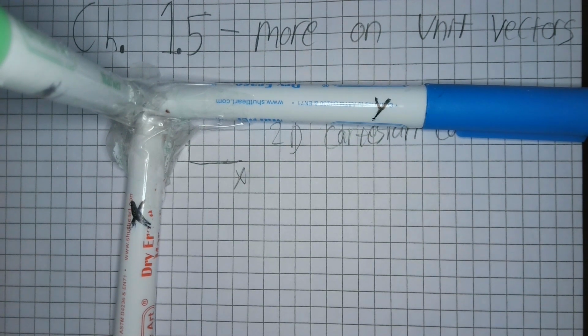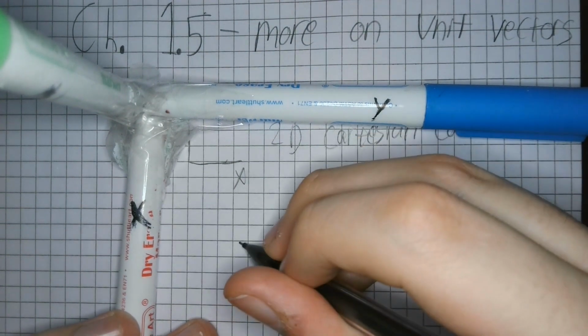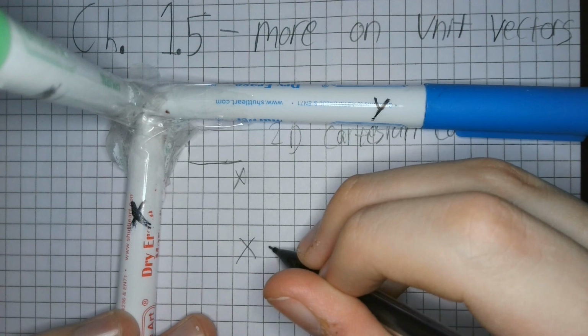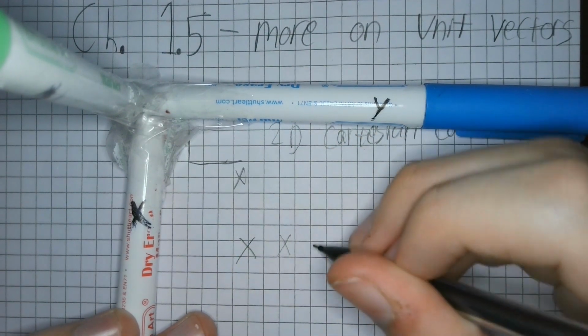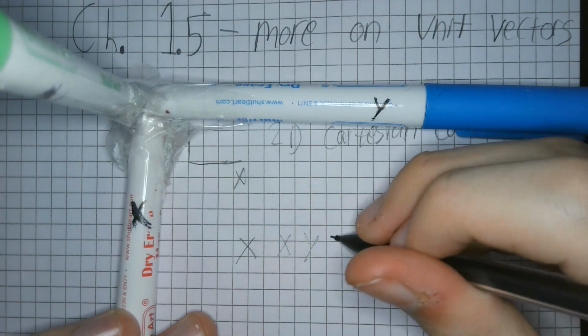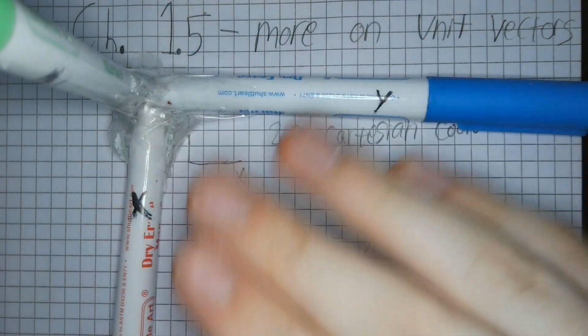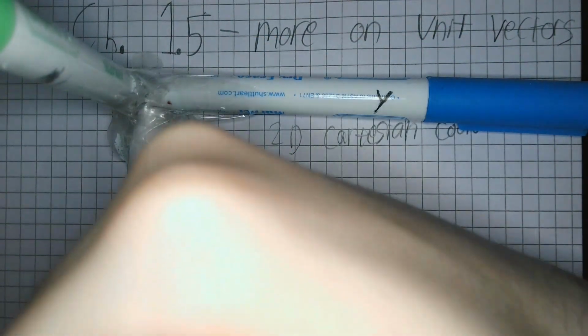So what this means is that if we take x and we cross it with y, we should get z. So I'm going to take my right hand, I'm going to set it on x with my thumb. You can see there it points up. And here I can pull this part of my hand into the y-axis from x.